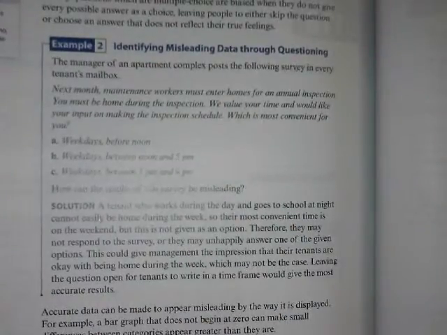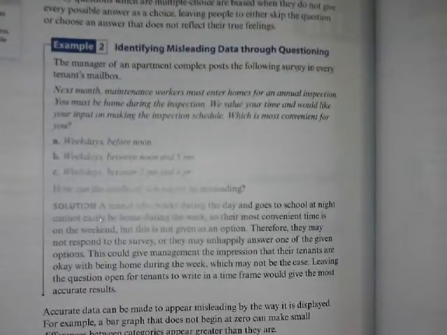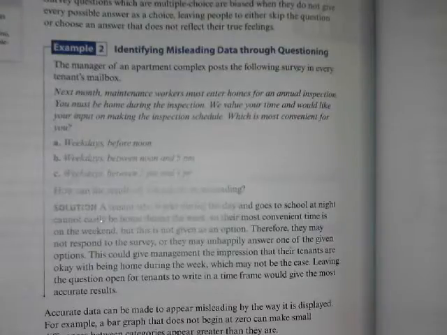Sometimes a survey won't give you the option that you really want. You could have a survey that says, what's your favorite food?